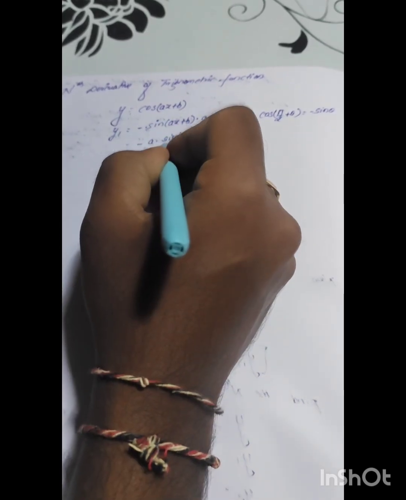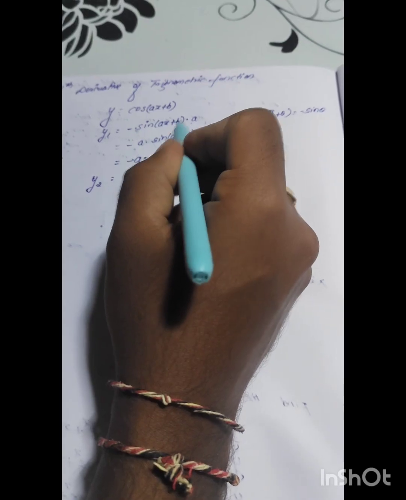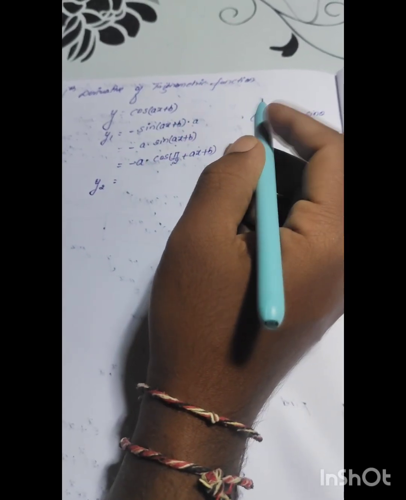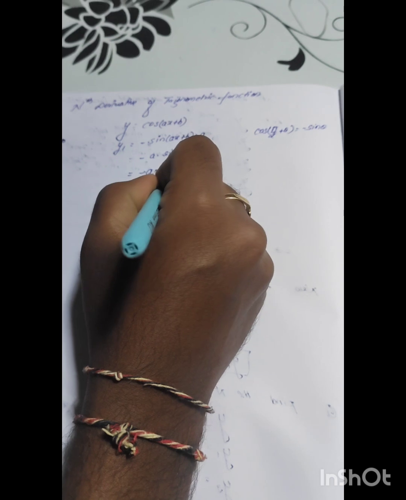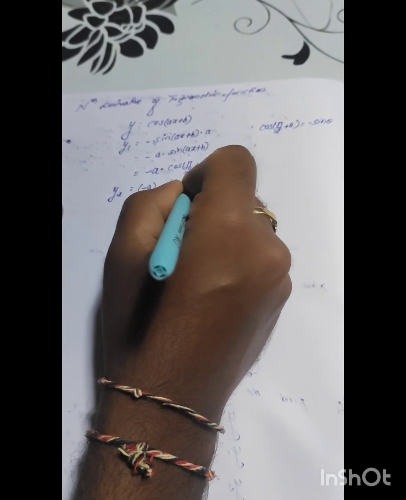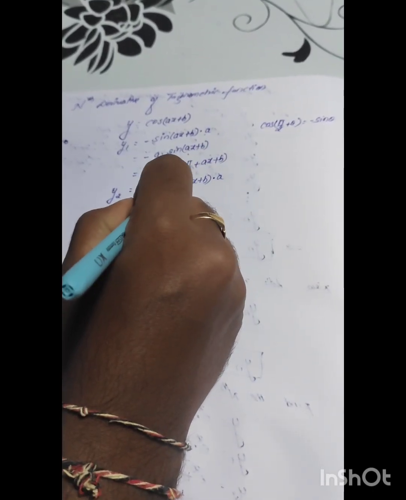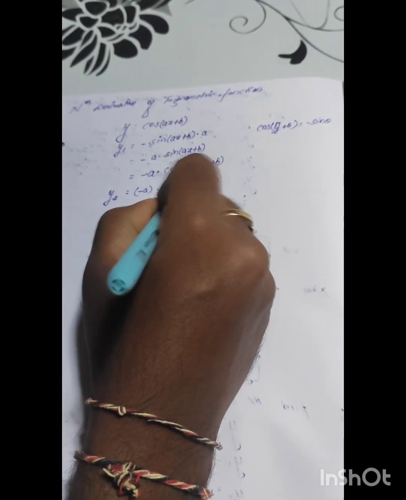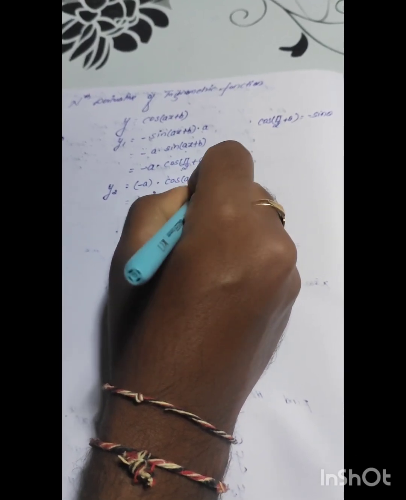So let me take the second order derivative. y2 will be equal to, taking the previous one, minus a into sin of ax plus b. Sin of ax plus b will become cos of ax plus b, because the derivative of sin x is cos x. Minus a is already there, so it becomes cos of ax plus b into the derivative of ax, which is a. So that will be equal to minus a square into cos of ax plus b.